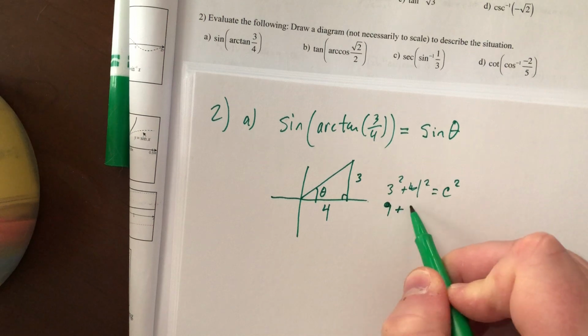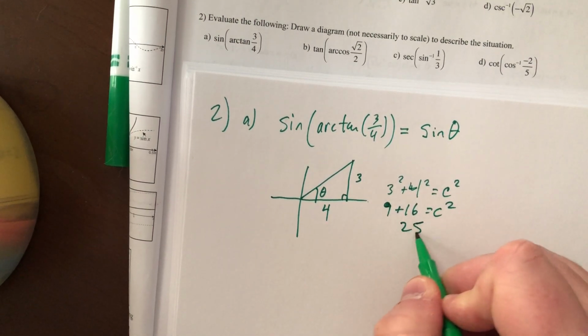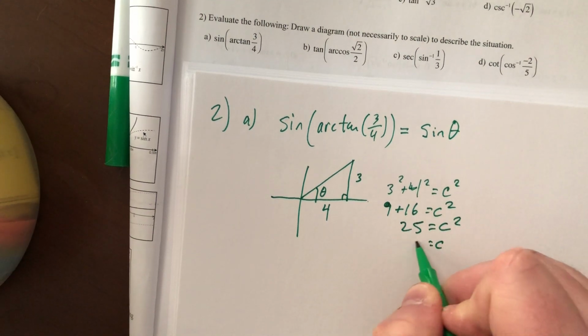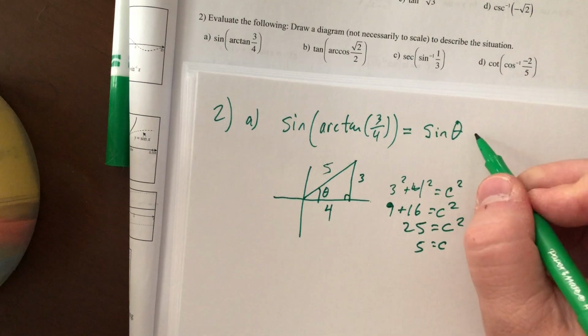So 3 squared is 9, 4 squared is 16, c squared is, oh, I still don't know. 9 plus 16 is 25. So c is 5. So what's opposite over hypotenuse?